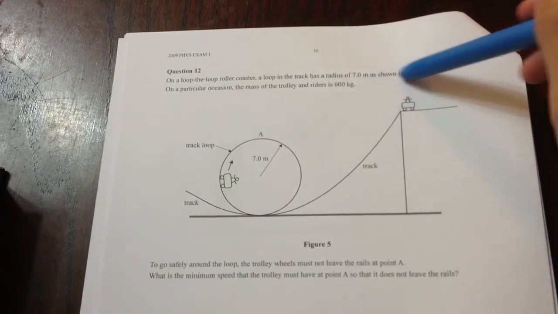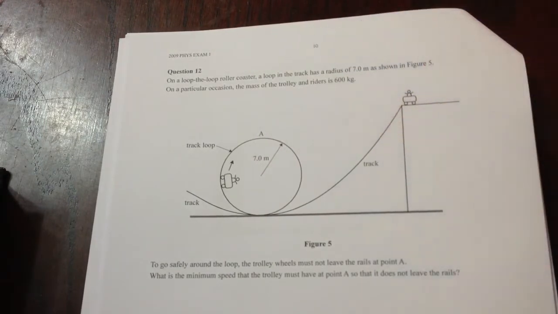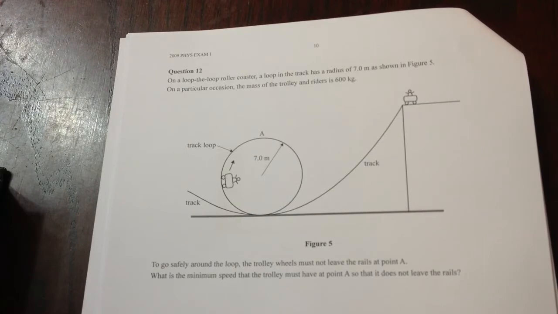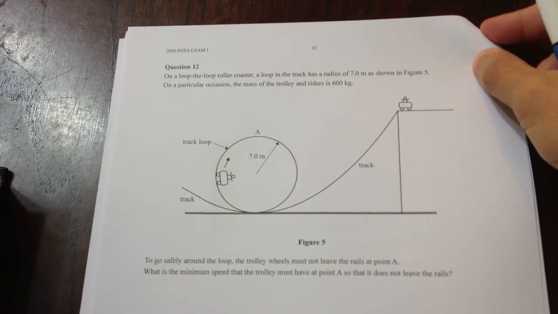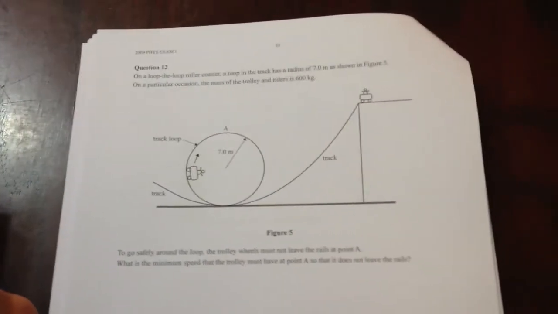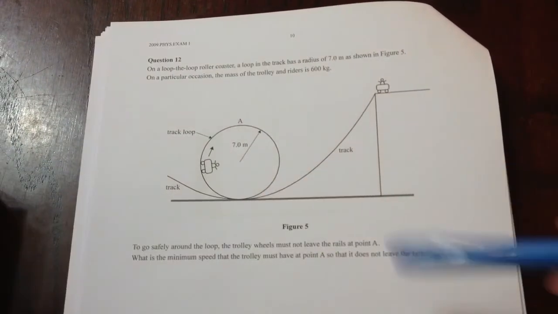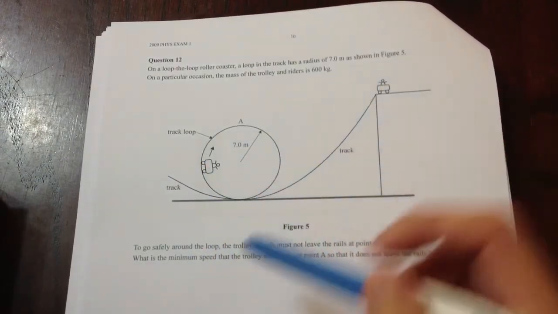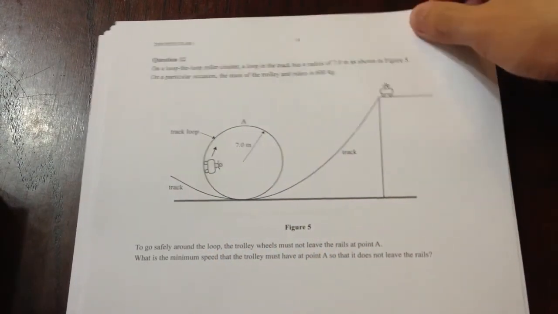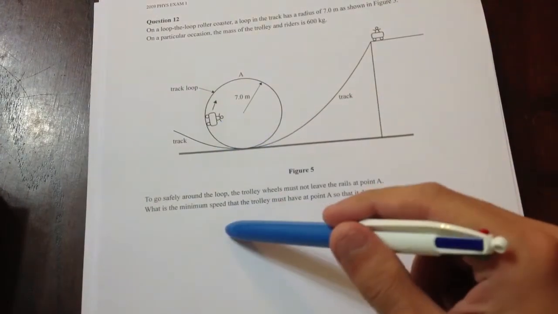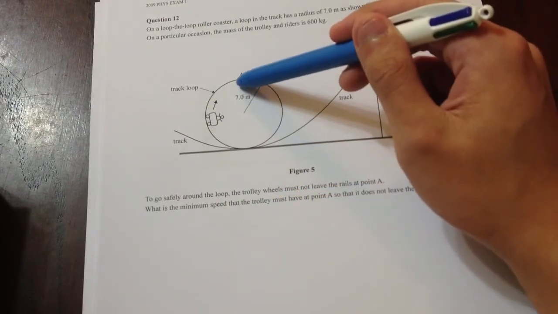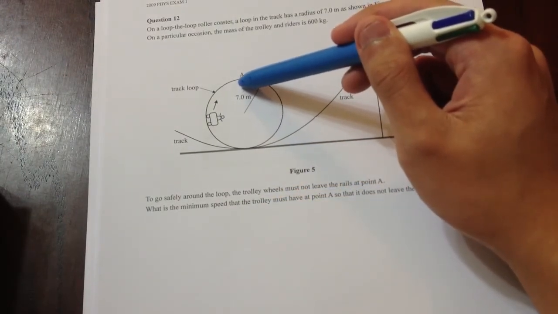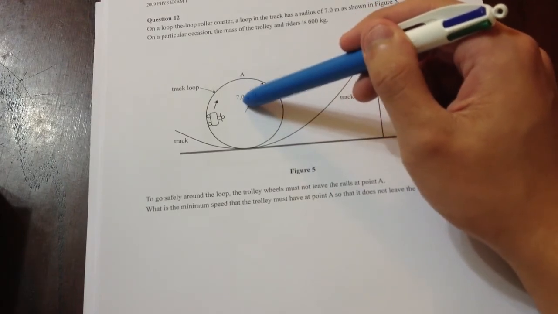On a loop-the-loop with a track radius of 7, I'll let you read it. Okay, so this is a circular motion question. I'm going around a loop-the-loop. There's a formula for that. Essentially it is mg equals mv squared on r. Because here, if there is no normal force, if it's just touching, then the force inwards is only gravity. And we know that has to equal the centripetal force.